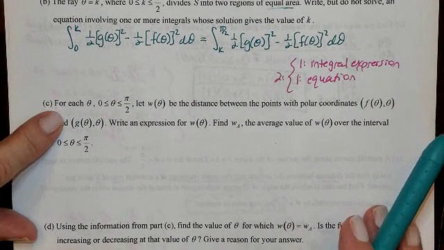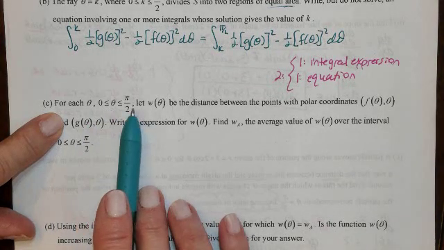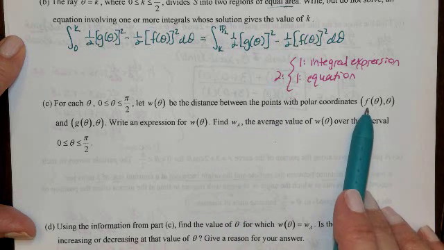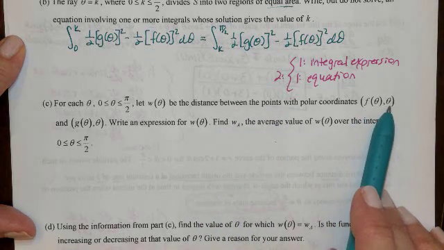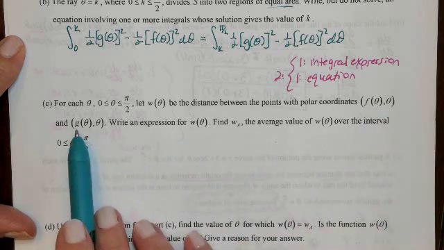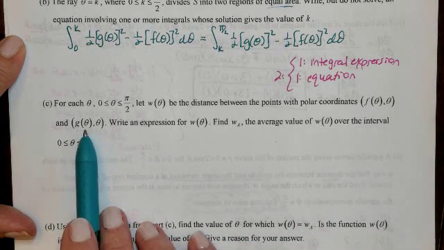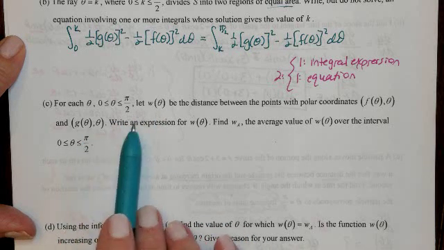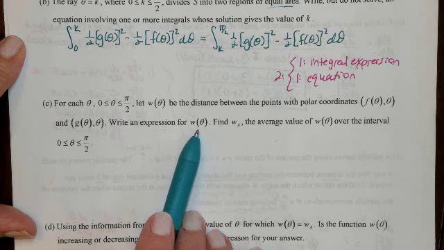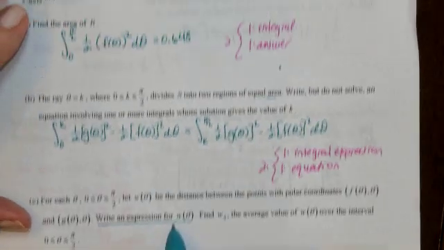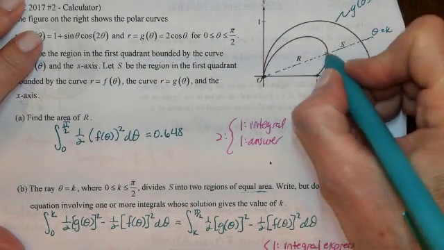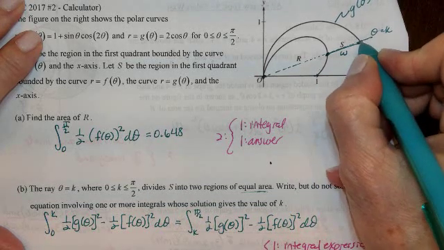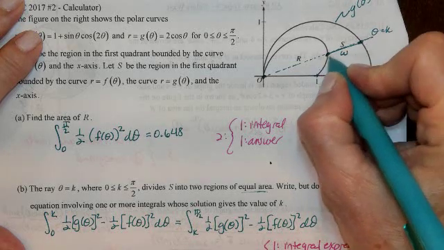All right, for each theta between 0 and pi over 2, let w of theta be the distance between the points f of theta, that's r theta, and g of theta, that's its r theta. So w is the distance between the two curves. Write in the expression for w. So w is just the distance between the two curves, like from here to here. So that will be w. So outer minus inner.